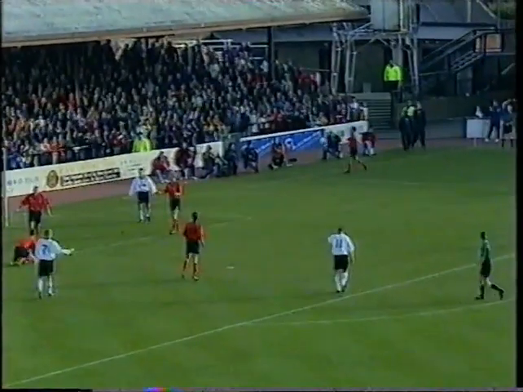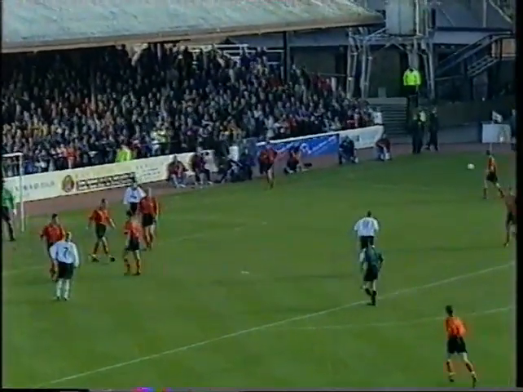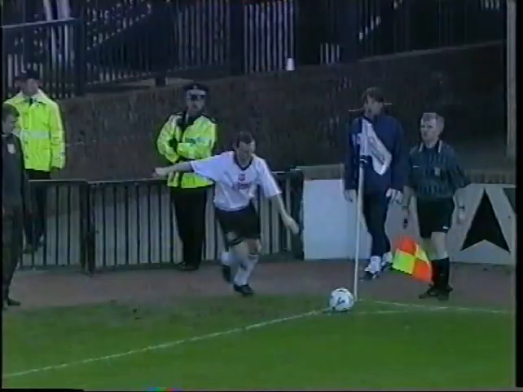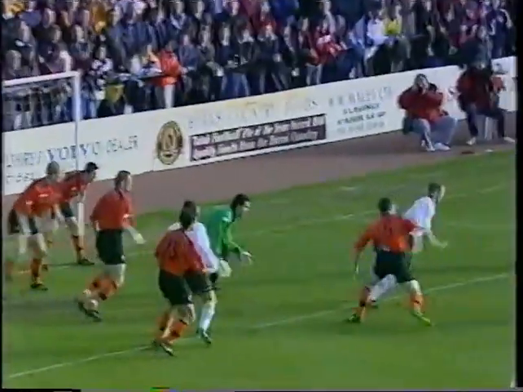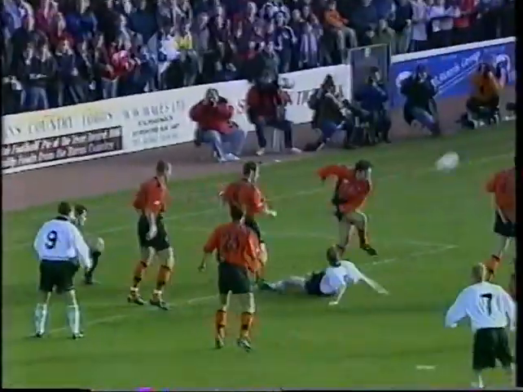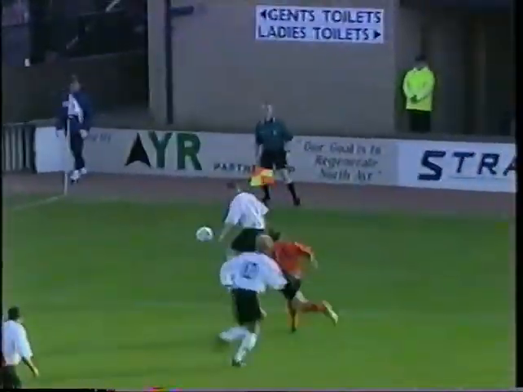In from Gary Teal, it's a good ball, headed away by Darren Patterson. Another corner kick conceded. Ayr asking big questions of Dundee United. They couldn't get the corner kick clear, and Ayr couldn't really get a decent shot in on goal.